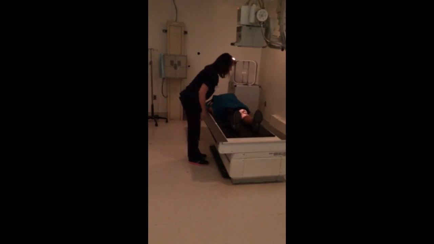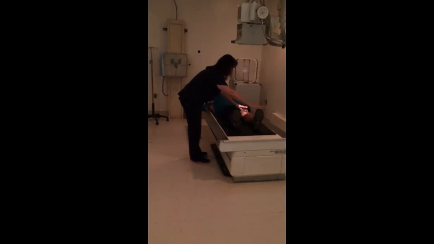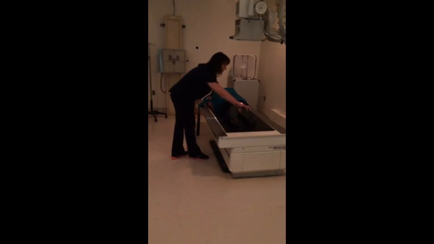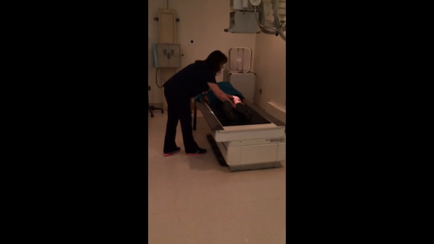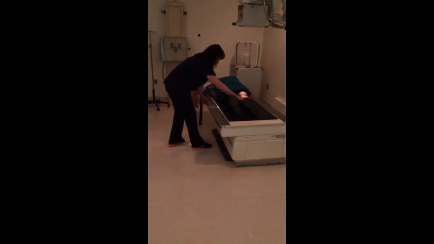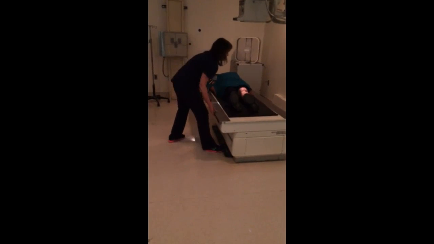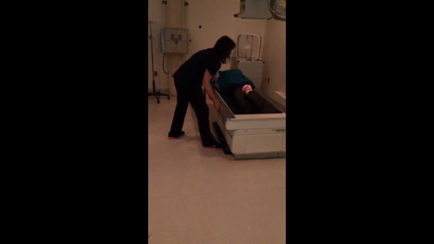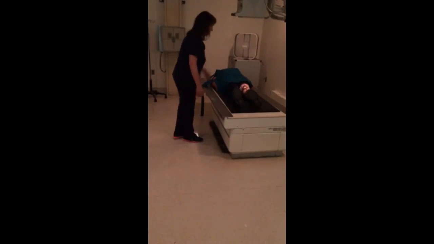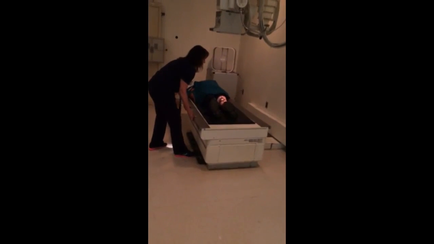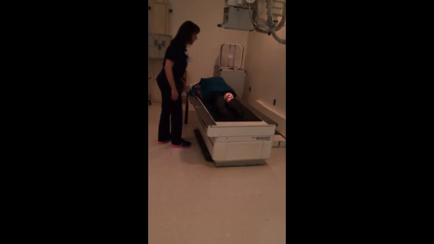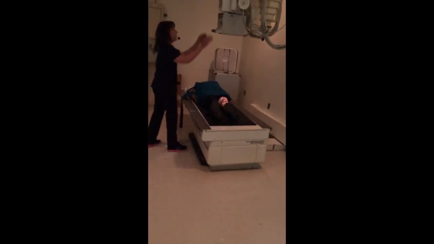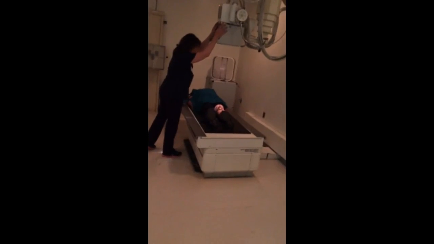This time, I'm going to take the entire leg and we're going to rotate it internally 45 degrees. So let's try that one more time. So I'm going to take the whole leg, internally rotate 45 degrees. Good. Now, again, central ray is entering a half inch inferior to the patellar apex. Markers on the lateral side. Collimate as much as possible. Open up my field just a little bit.